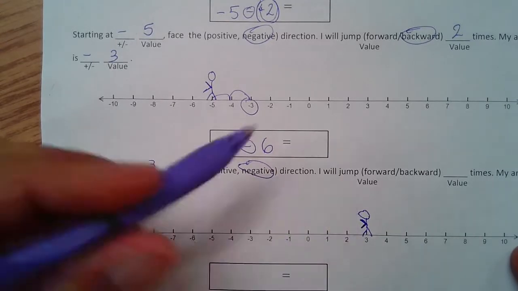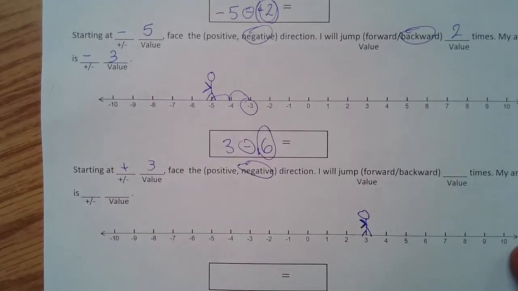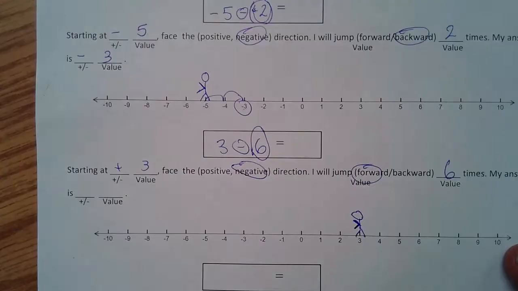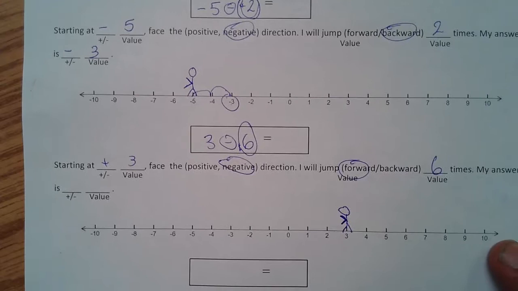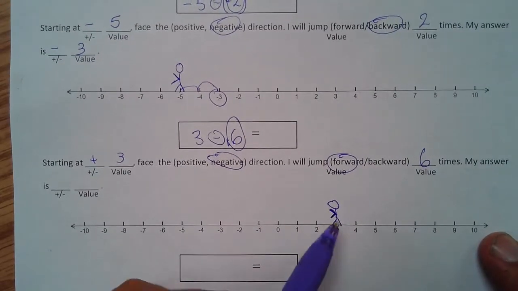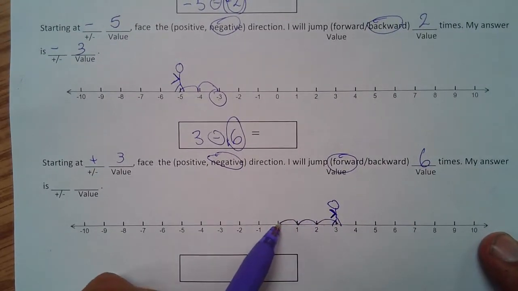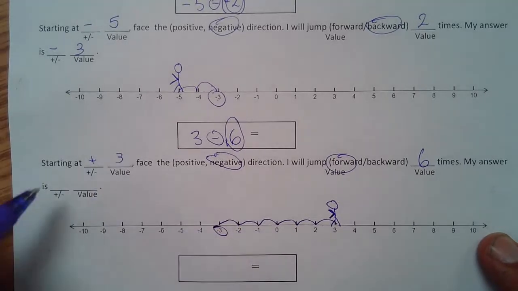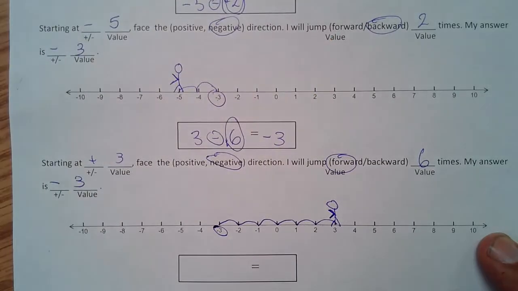I will jump. And when I look at that, that's a +6. So I'm going to jump forward 6 times. If I go forward 6 times, I'm going to go 1, 2, 3. I'm passing 0. Another 1, 2, 3. My answer is -3.